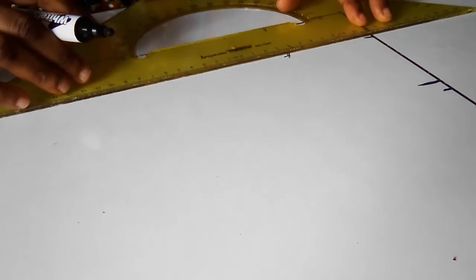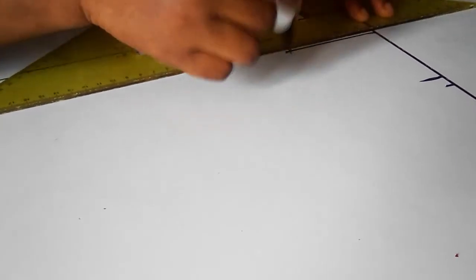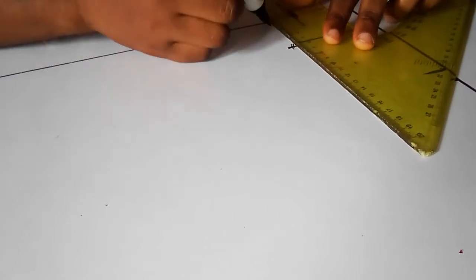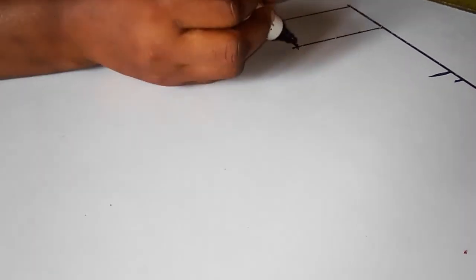So I'm going to join these 2 lines, so I've gotten the corner of my front neck, and I'm going to draw a very beautiful curve. I'll be making a scoop neck, so I'll draw a very beautiful curve here.